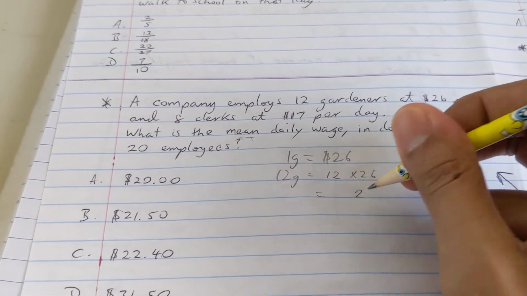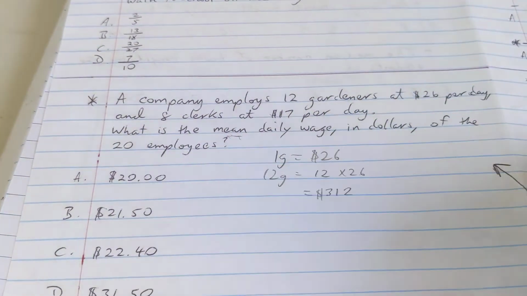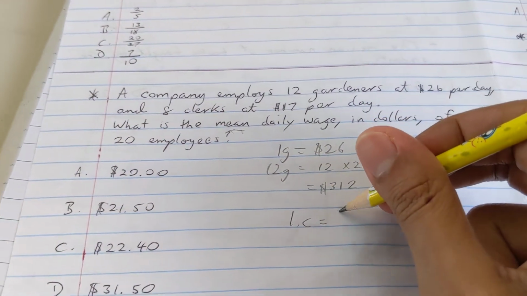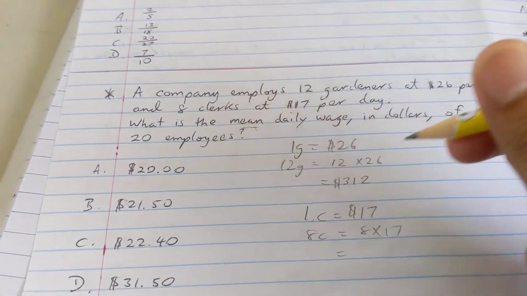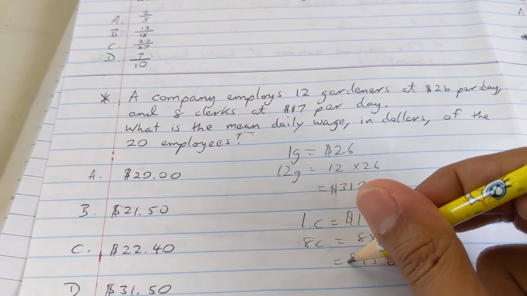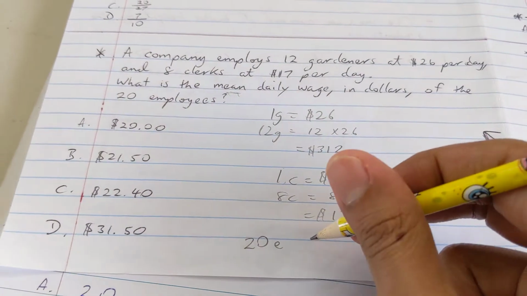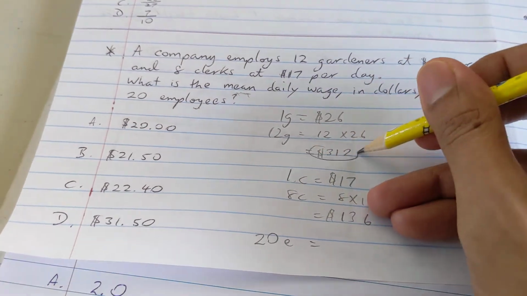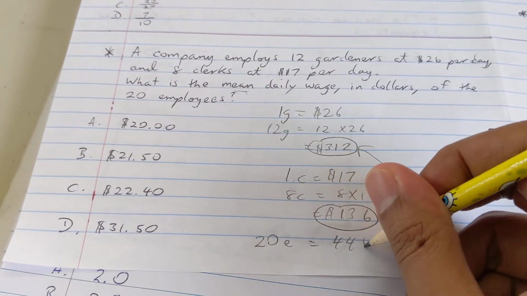12 sixes are 72, 12 twos 24, add the 7 from the 72, so $312 is the bill for my gardeners. I also have some clerks working for me, so one clerk makes $17 a day, and I have 8 clerks on my payroll, so 8 by 17, again I have to do it the long way. 8 sevens are 56, 8 ones are 8, add 5, 13, so $136. So in total, I have 20 employees. This is my daily wage for these employees. So 312 plus 136, 448.